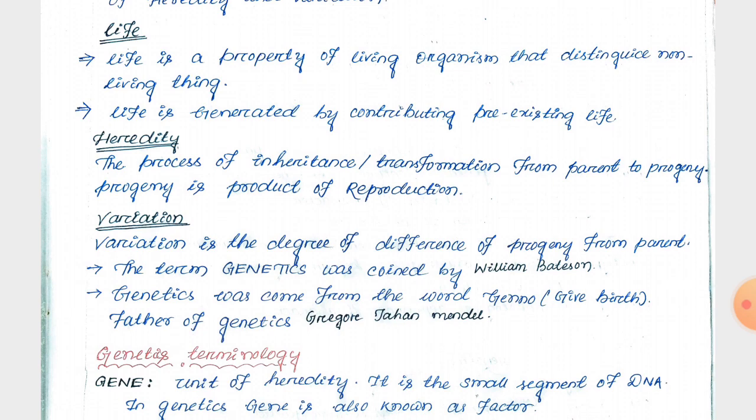This time interval is called life. You may also define life as the property of a living organism that distinguishes it from non-living things, right? Organisms have life, while matter or molecules do not have life, so that distinguishes living from non-living things.